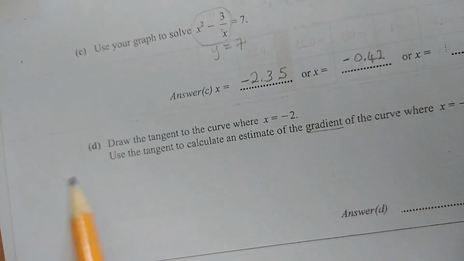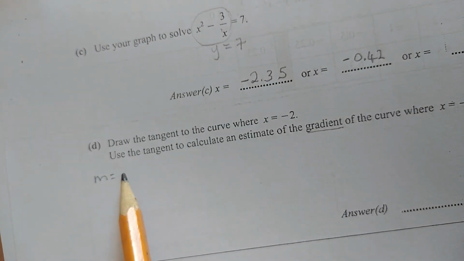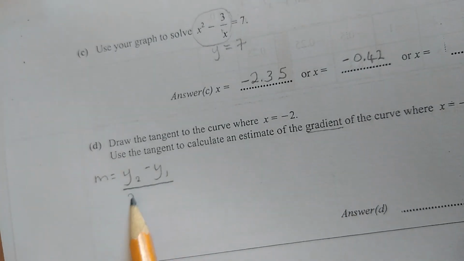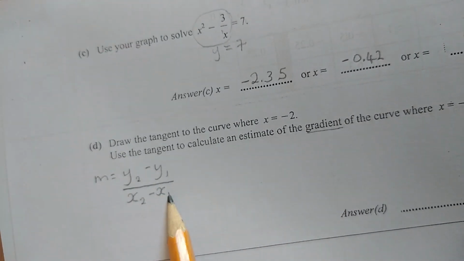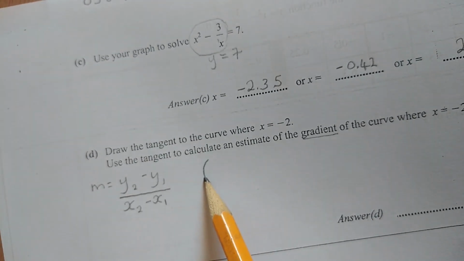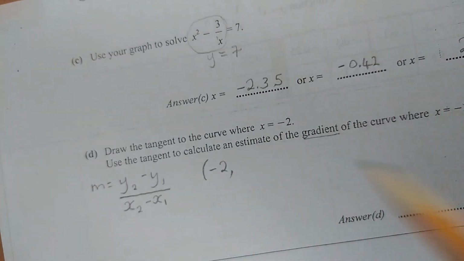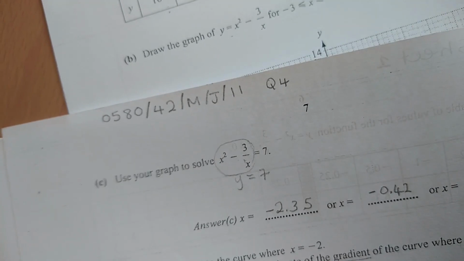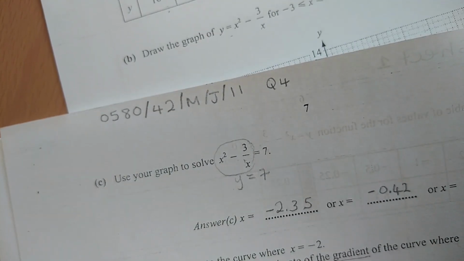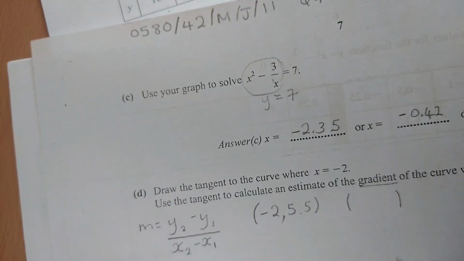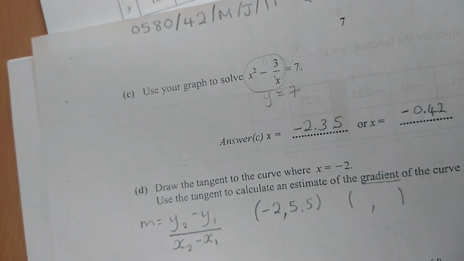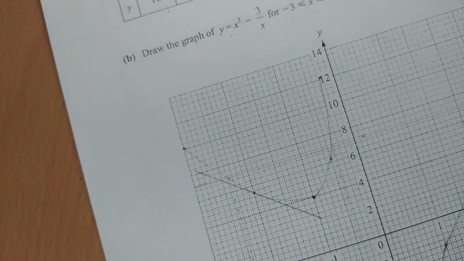We know that the formula for finding gradient is m is equal to difference in y divided by difference in x. Okay, so we're going to take two coordinates from our tangent. The first one, just take -2, 5.5, and look for the other one along your tangent.